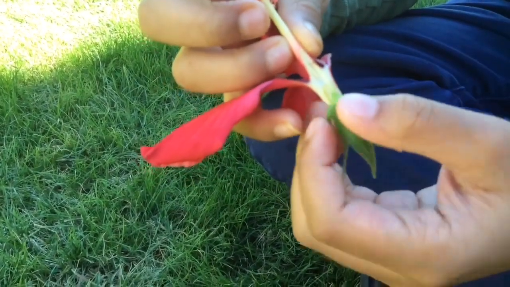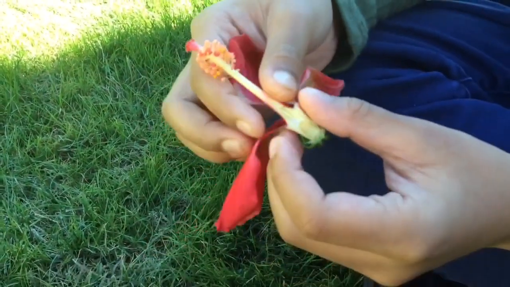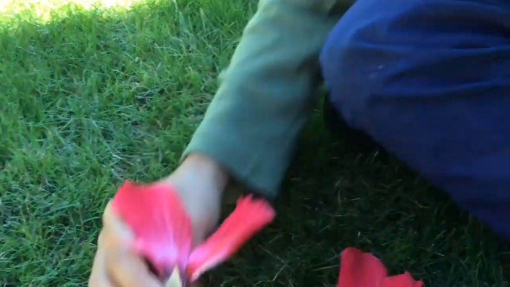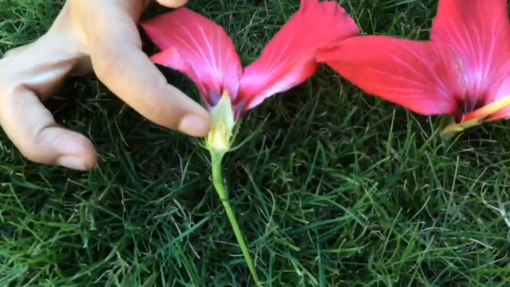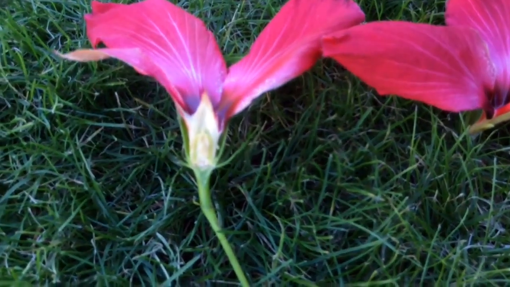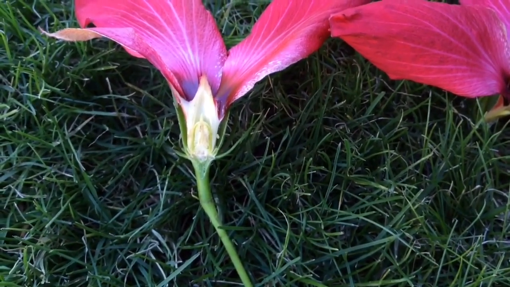So now, these are sepals. They protect the flower until the flower blooms. Then they kind of go downward. Well, this is a better view of the ovary, which has all those tiny little seeds called ovules. Those will turn into seeds when the flower dies.